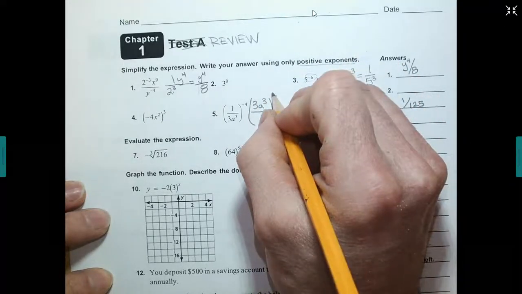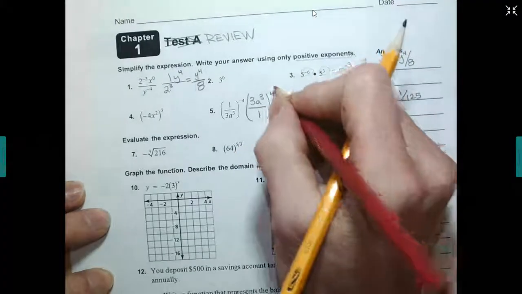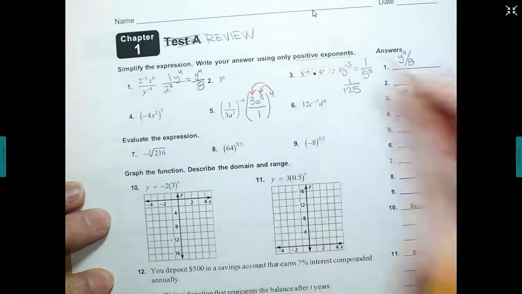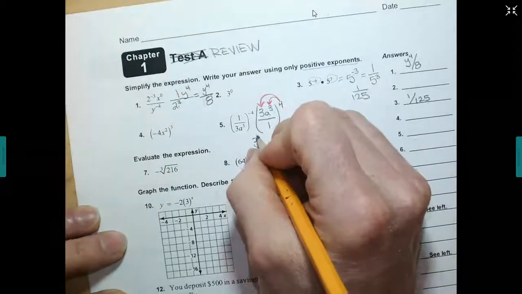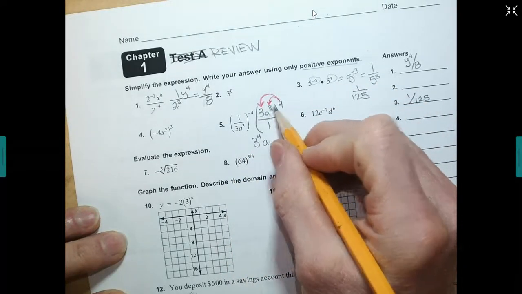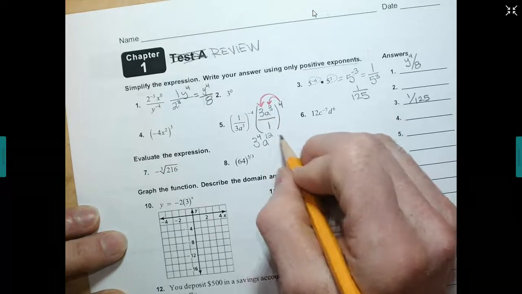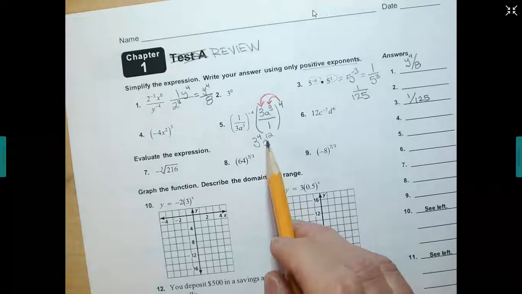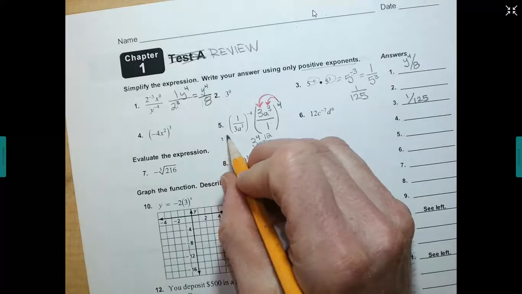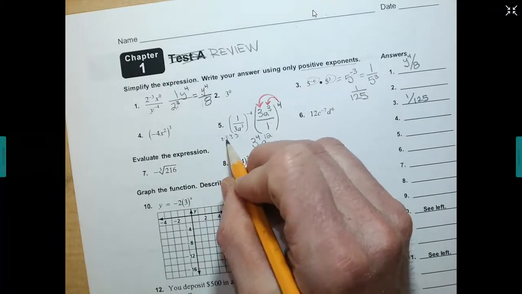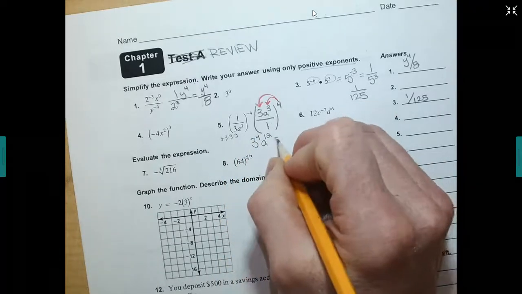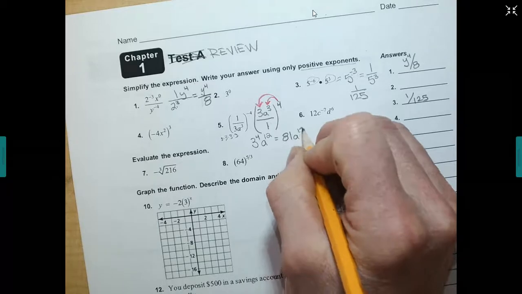So now what I have to do, though, is I have to distribute this 4 to the 3 and to the a. So what I get is 3 to the 4th, and if I'm raising an exponent to an exponent, we multiply. Remember, we multiply. So 3 to the 4th times a to the 12th. 3 to the 4th: 3 times 3, that's 9. 9 times 3 is 27. 27 times 3 is 81. So we get 81 a to the 12th.